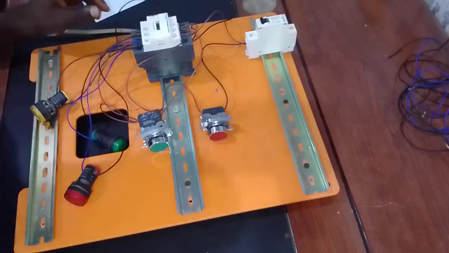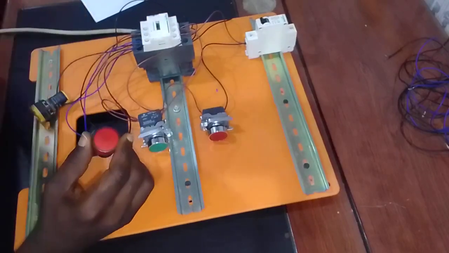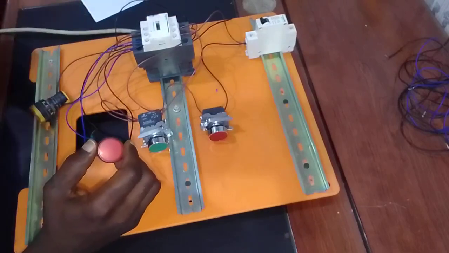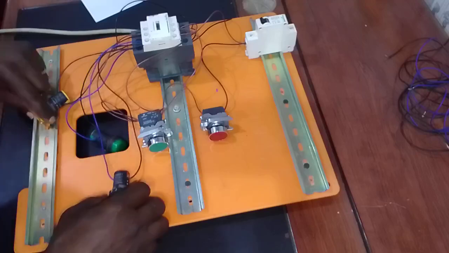So with this, we've succeeded in connecting our red indicator light that will indicate when the circuit is off. That's when the load is off.